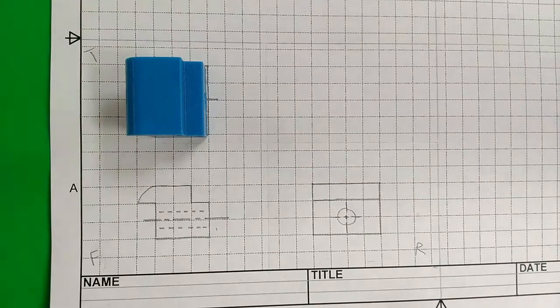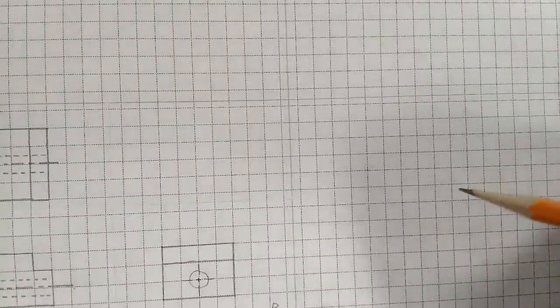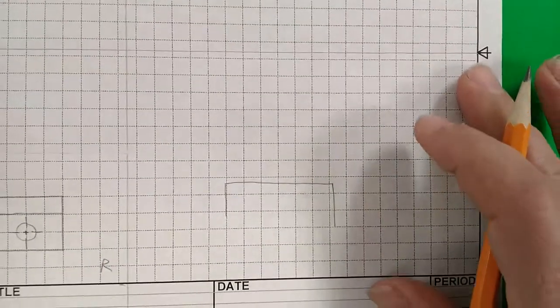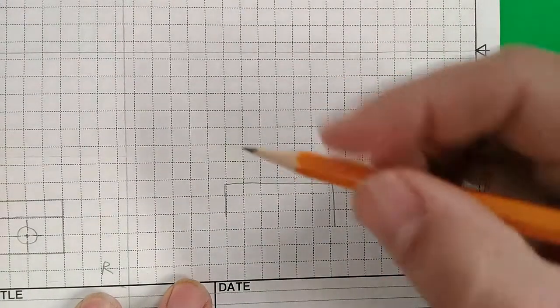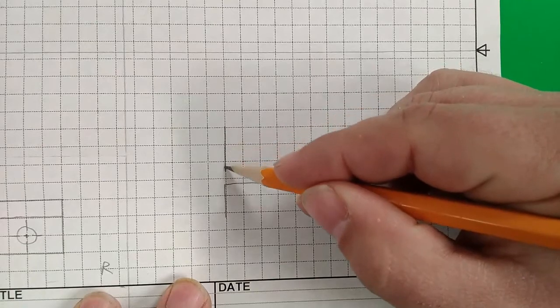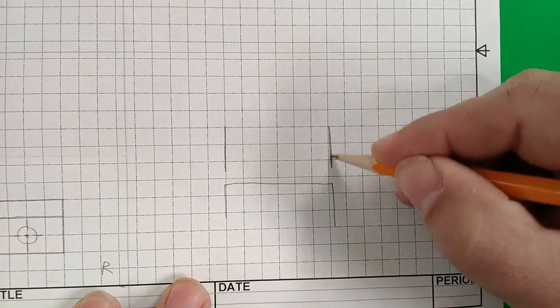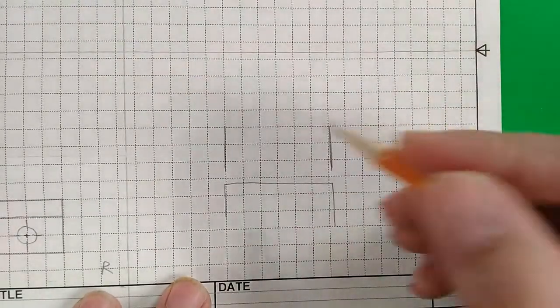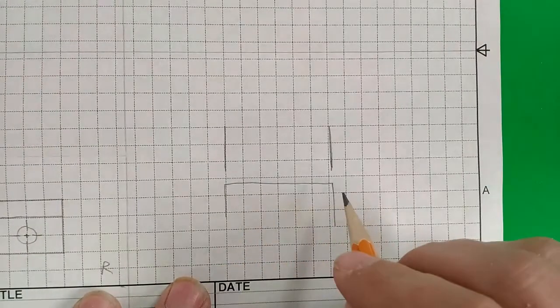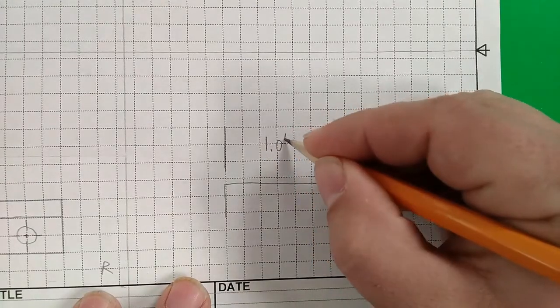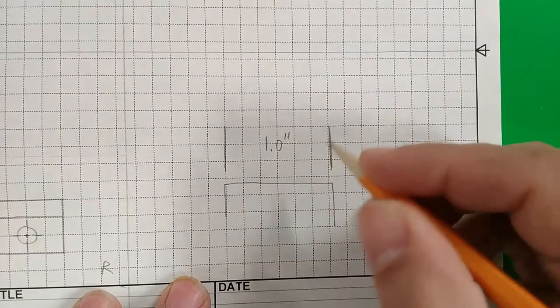Now there's one other thing that we should talk about really briefly, and that is how do we actually create the dimension? To do this, let's say we have the edge of our shape here. Now what I'm going to do is have a little bit of a gap between the edges, and I'm going to create what's known as an extension line. So here is my extension line with a gap between the main object and the line. Then what I'm going to do is, let's say this is 1 inch. So I might write 1.0 inches.